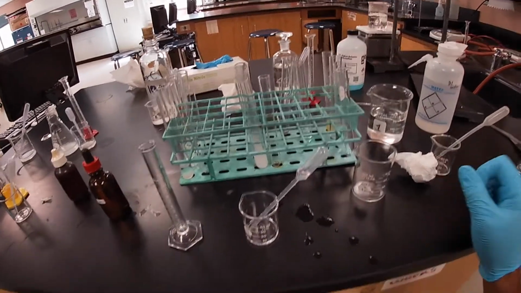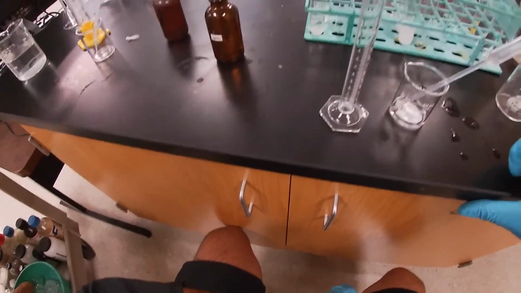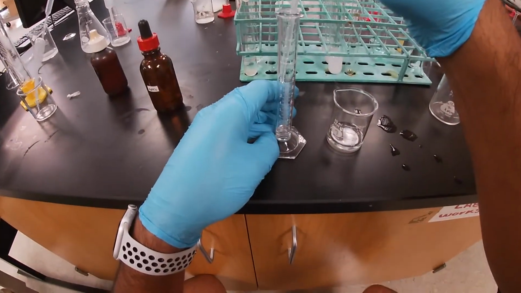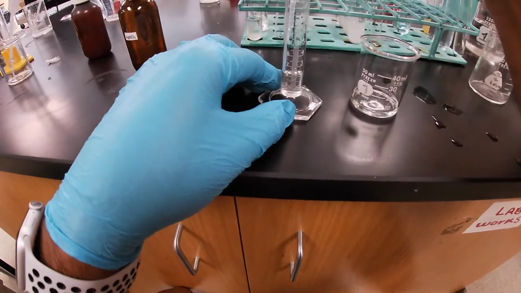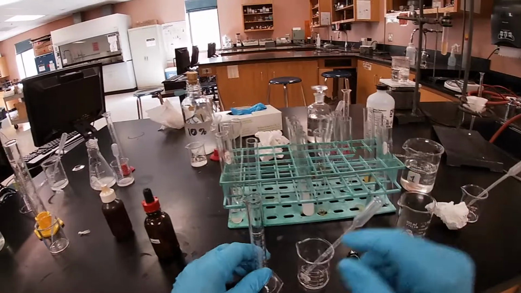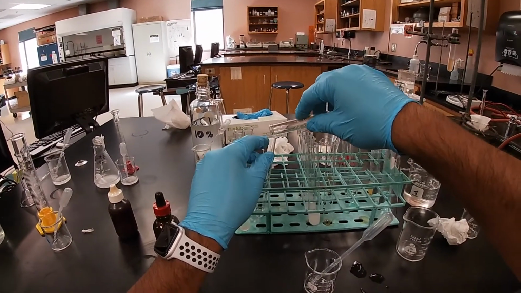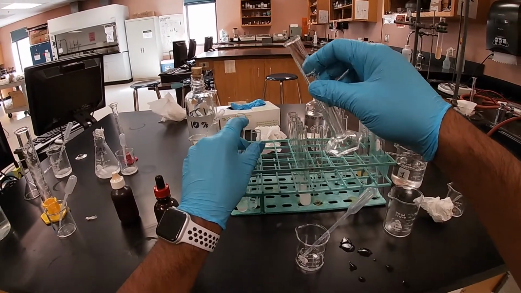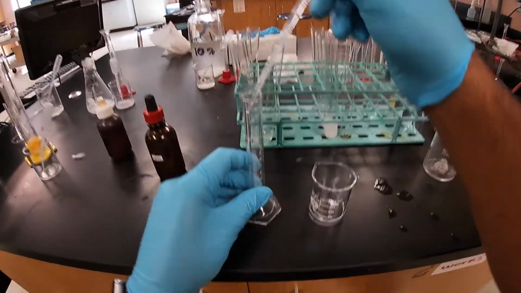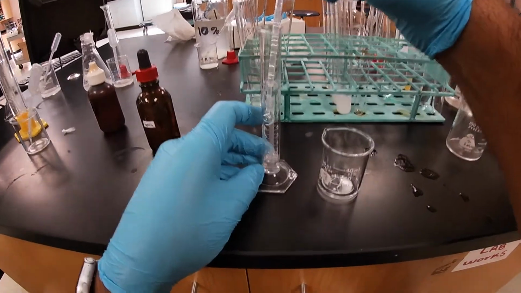So let's go ahead and do our measurements of our 2 milliliter content. All right, so now we're gonna measure our 2 milliliters and place into our test tubes. And so that's 2 milliliters of our filtrate. We're gonna add to our first test tube, and then we're gonna go through all the tests again. Hopefully we have enough for all three.